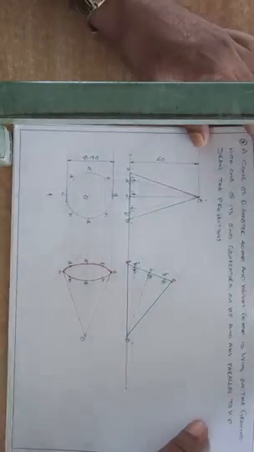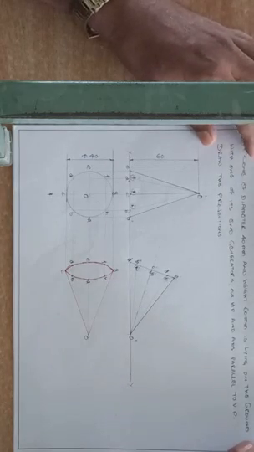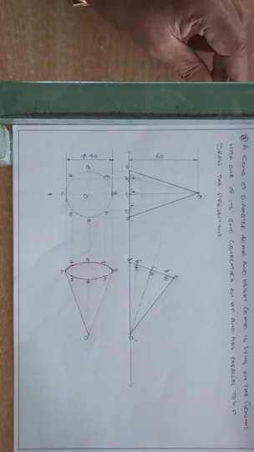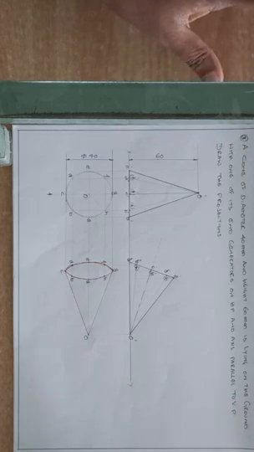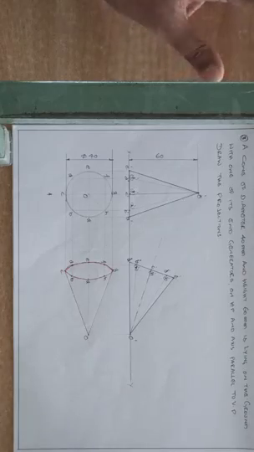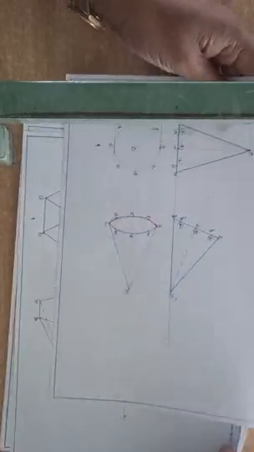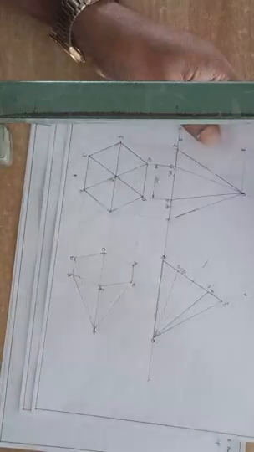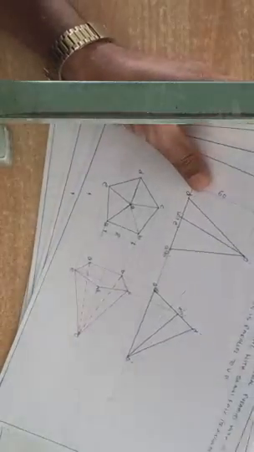In the previous video session, you have seen the prism and cylinder resting with their rectangular faces, end generator on HP, with axis inclination or base inclination. Now let us practice these problems on pyramids and cone.